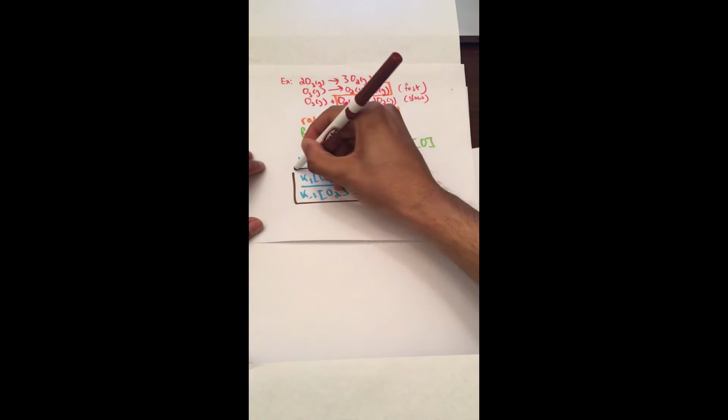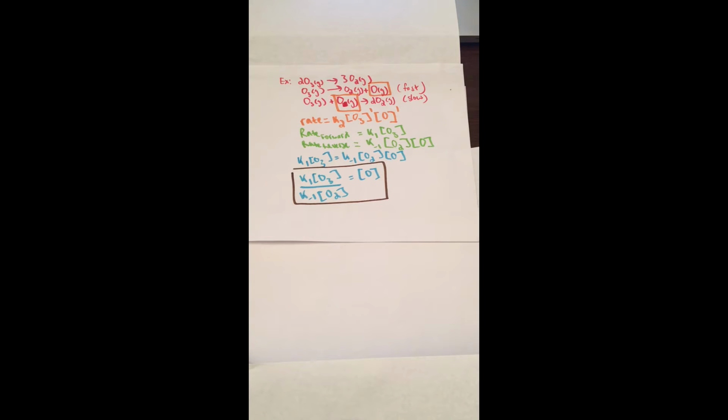Lastly, you substitute this into the determining step rate law.